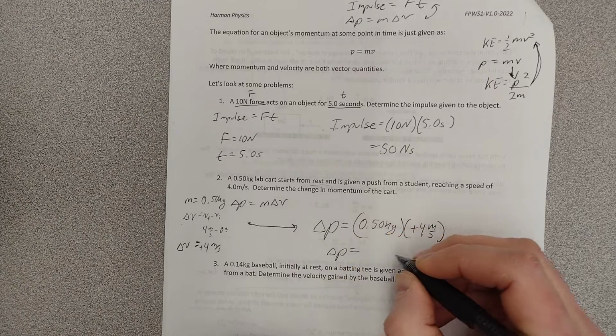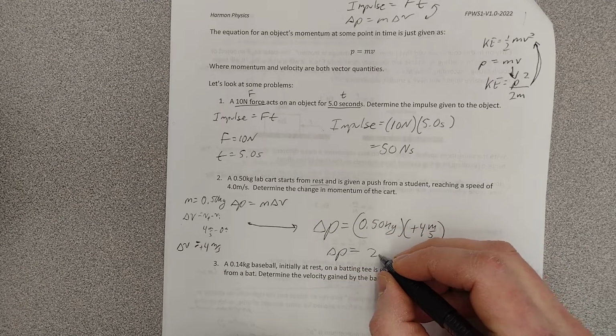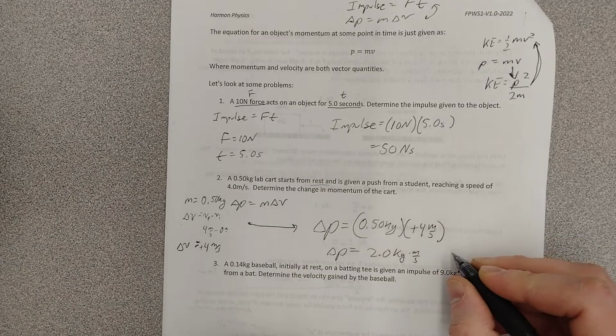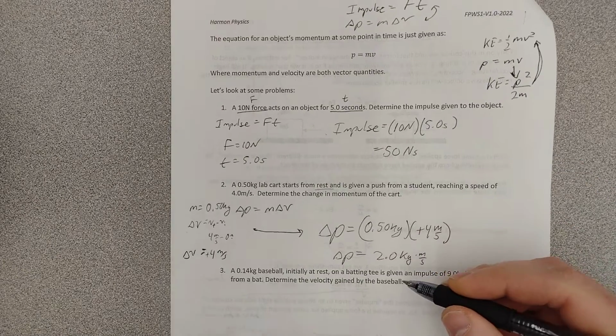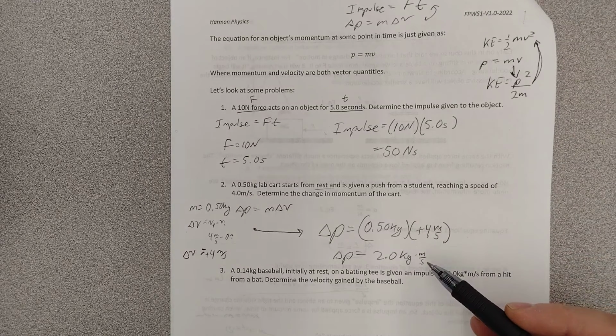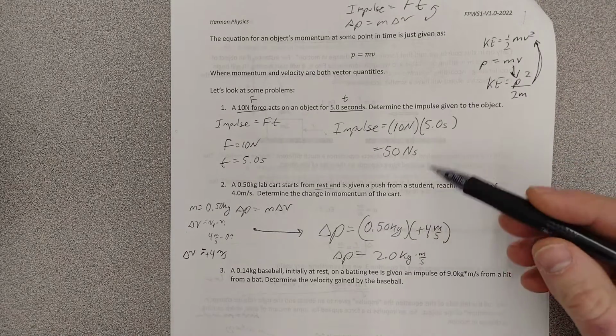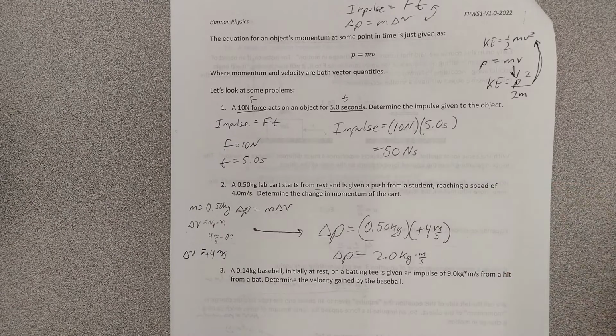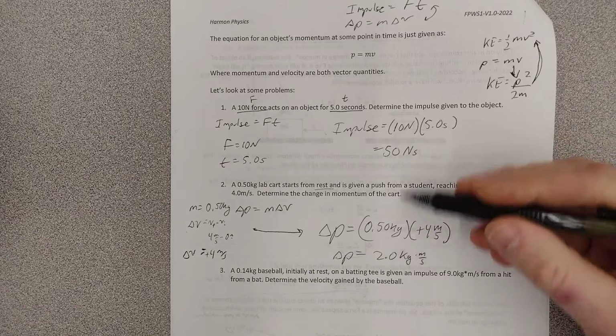Delta P equals 2.0, and the units would be kilograms times meters per second, which is the same as a Newton second. A Newton is a kilogram times a meter per second squared, so you would cancel out one of the seconds by multiplying that by seconds, and you would end up there. So we can use these interchangeably.